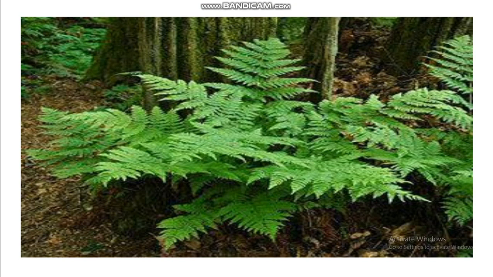Now we will see the adaptations of different parts of deciduous forest. Leaves of deciduous trees are broad to capture as much sunlight as possible during growing months in spring and summer.